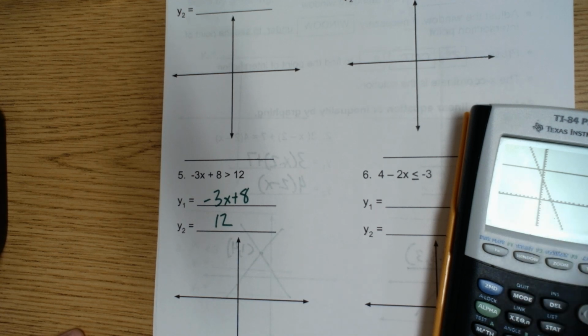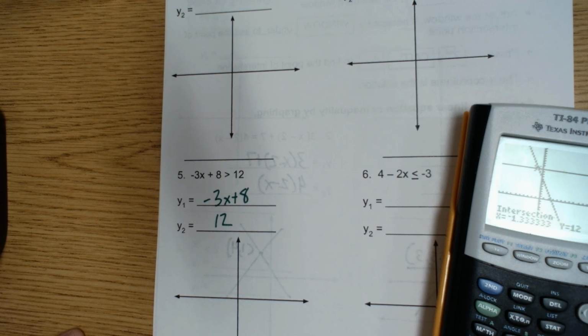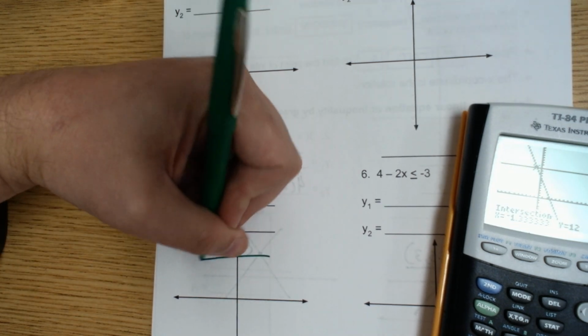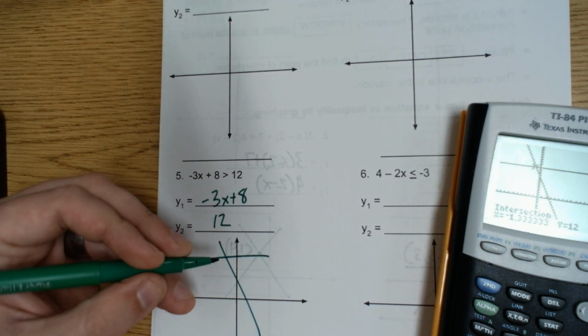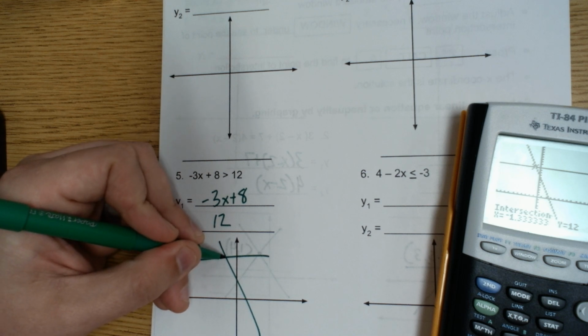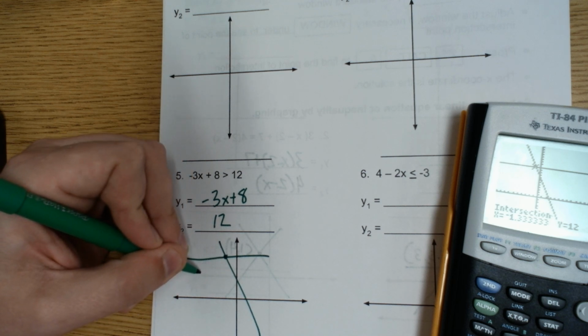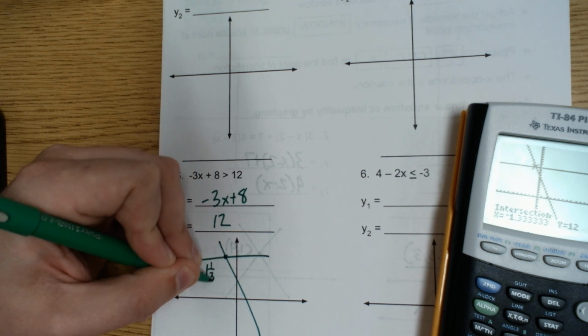So since y equals 12 ended up there, now I can do my Calc 5, and let's see if I just hit the guess. Oh, it still finds it for me. So I know on this, I've got y is 12 there, x is going to hit at -1 1/3.